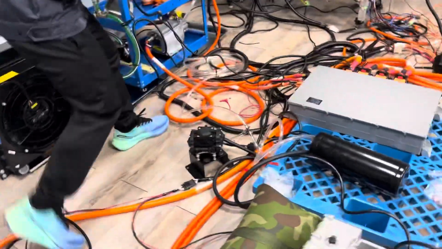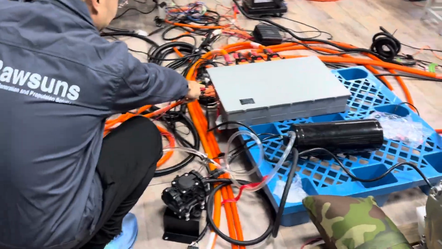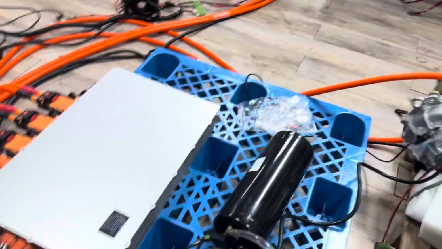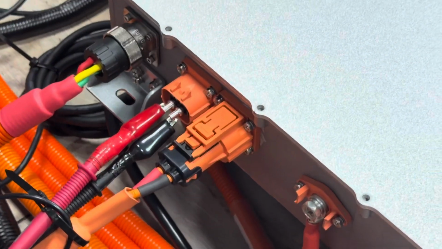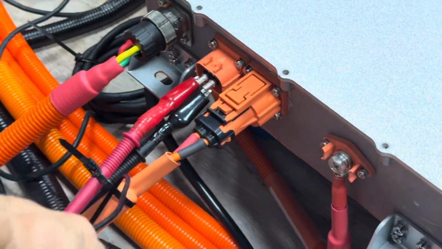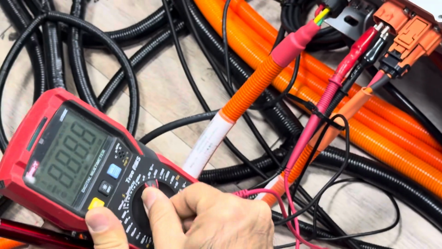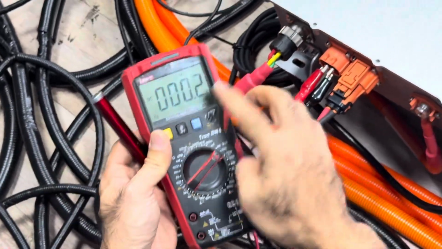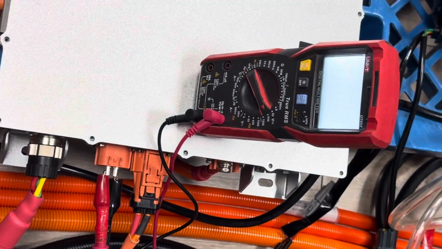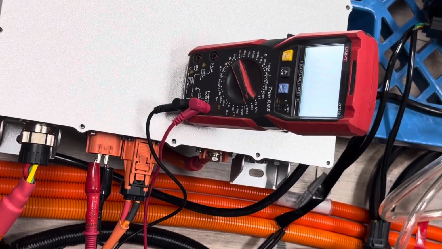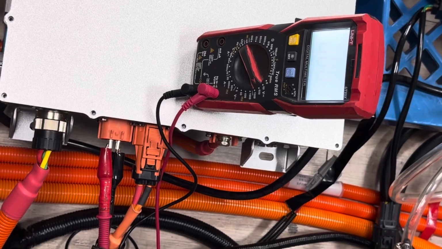This is the reserve function. This is the PDC output connector. I use the voltage meter to test the output of the high voltage, and set the meter to 600 volt. 600 volt, and I put it here. Okay, come over here. Okay. Now it's 0.